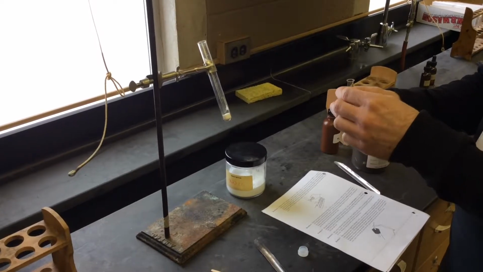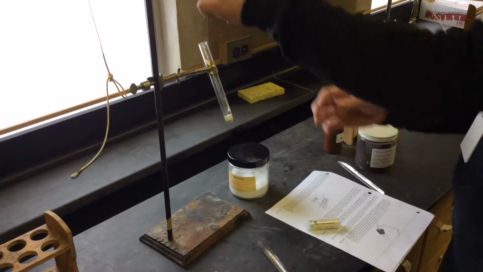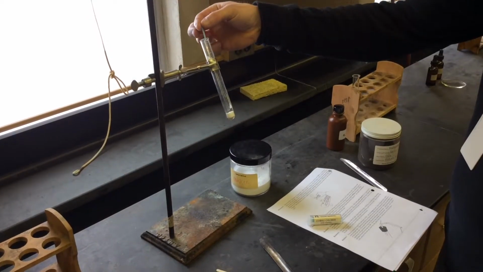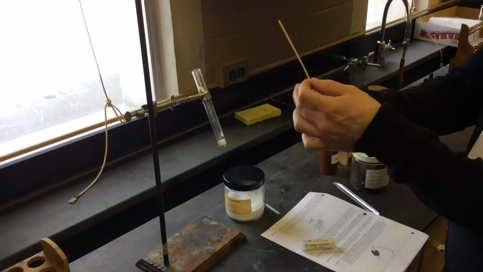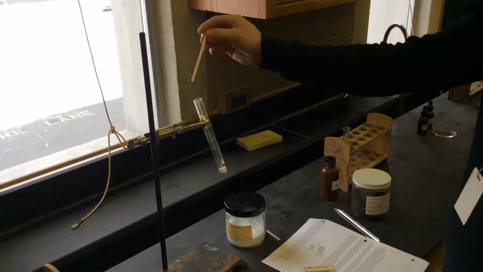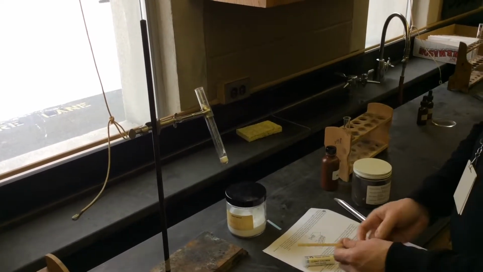It kind of looks like pH paper, but it's not. You want to hold this to the mouth of the test tube, and you should see something going on with this. The other thing you do is light the wood splint with the Bunsen burner and put it all the way into the test tube, and you should be able to make observations for that too.